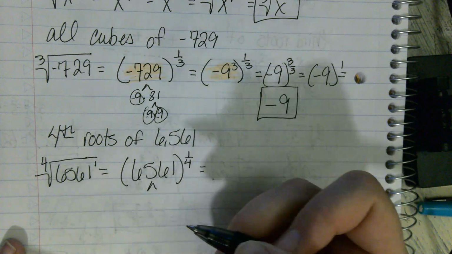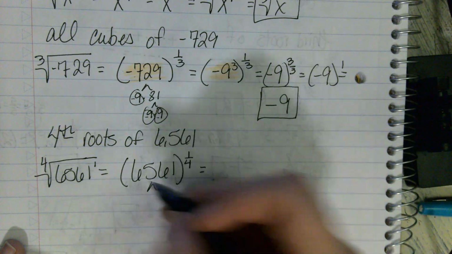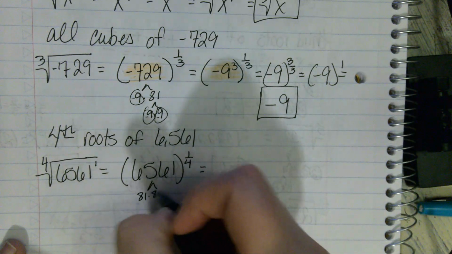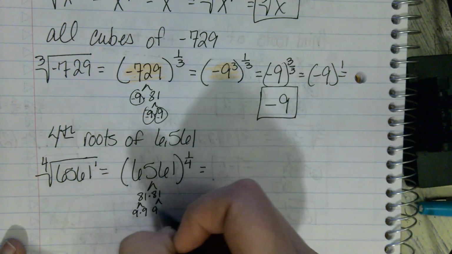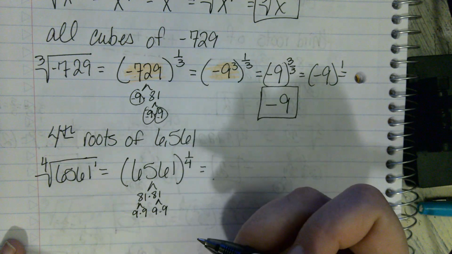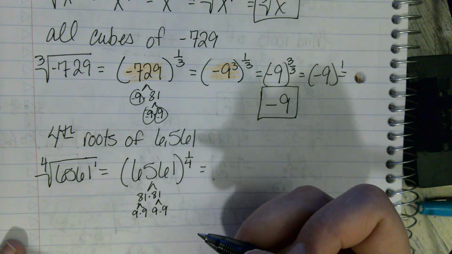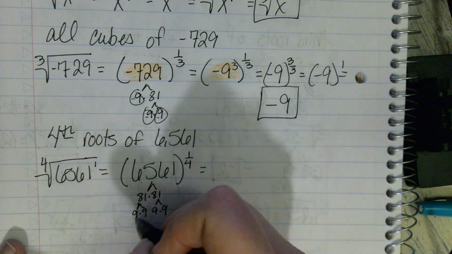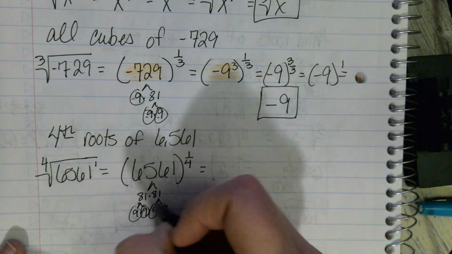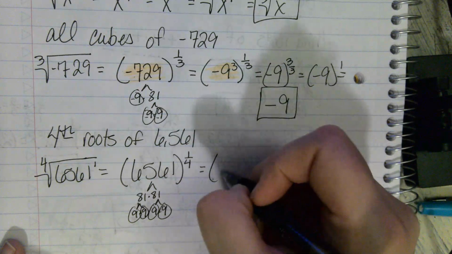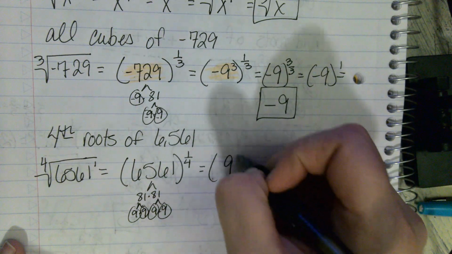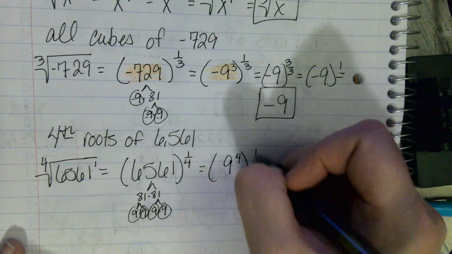Use my factor tree. Use 81 times 81, which is 9 times 9, 9 times 9. I can stop there because that's my fourth power right there. So I didn't have to break it all the way down. I can just say, okay, 9 to the fourth power raised to the 1/4.